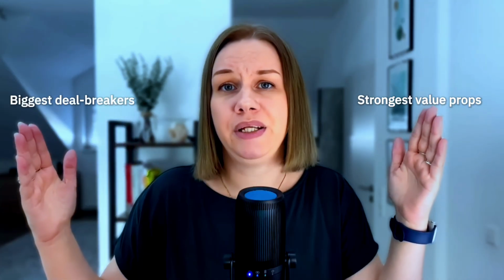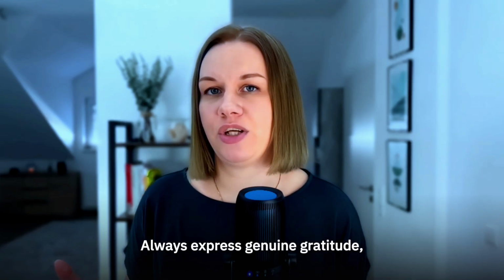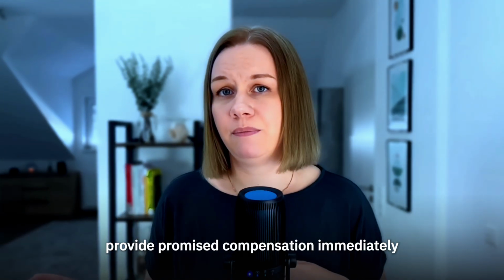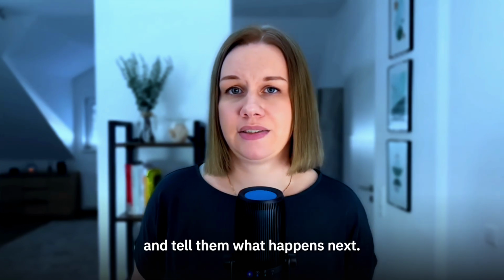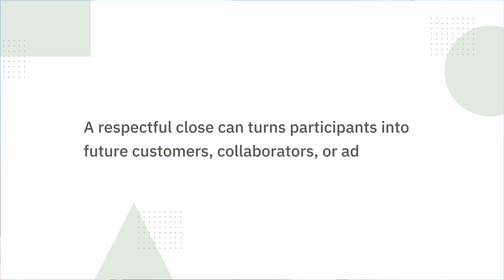Emotions reveal your strongest value props and your biggest deal breakers. Principle 5, end with respect and clear next steps. Always express genuine gratitude, provide promised compensation immediately, and tell them what happens next. A respectful close can turn participants into future customers, collaborators, or advocates, crucial for both early-stage learning and ongoing product development.